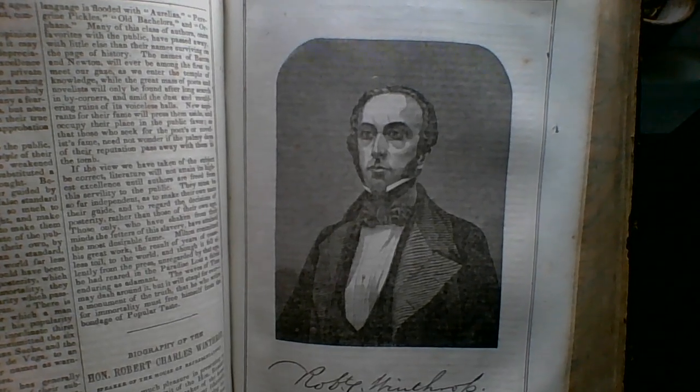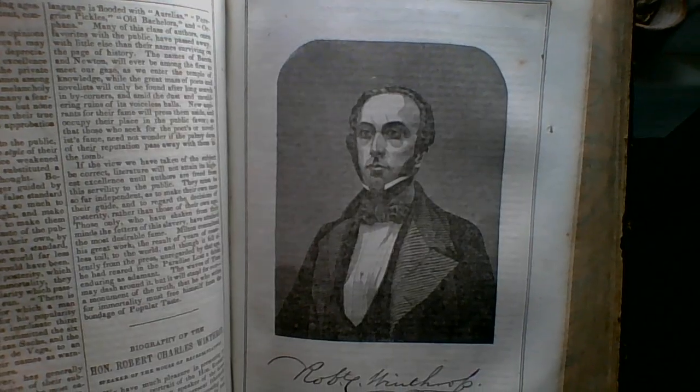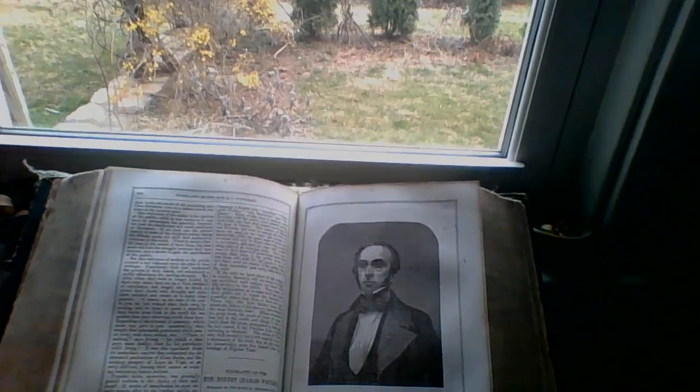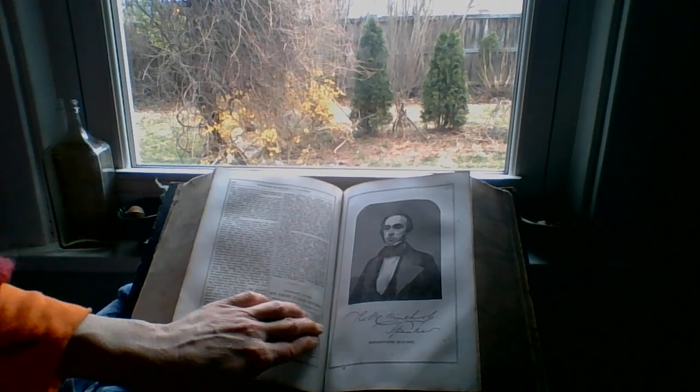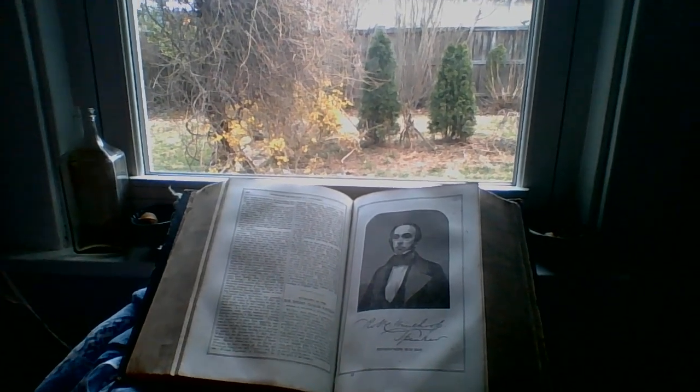So guys, I know you're getting really excited for this. I mean, look at this guy. Of course it's going to be fascinating. We're reading all about him in our next essay. It's simply entitled Biography of the Honorable Robert Charles Winthrop. This might be another boring one, but that's how it goes.